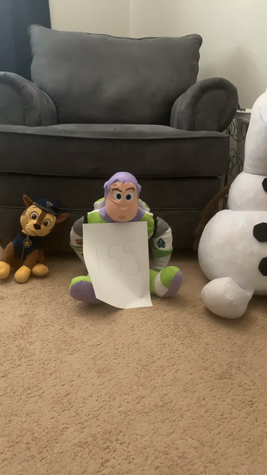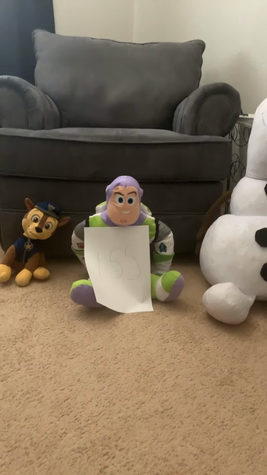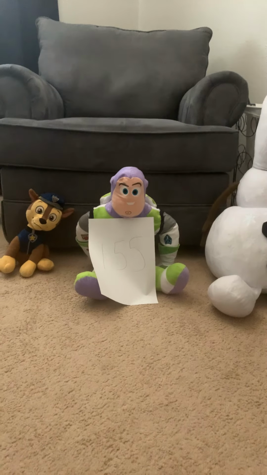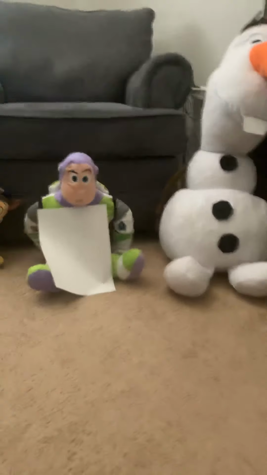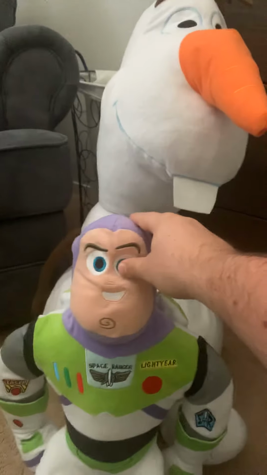So in this case, Buzz is 155, has 155 Martians on his planet. So therefore, we are going to make our way over to Mr. Olaf, because 155 rounds to 160. We're rounding up. So Buzz ends up with Mr. Olaf over here.